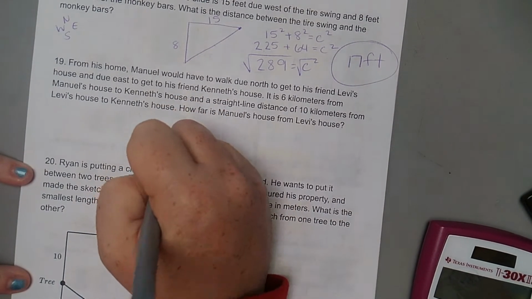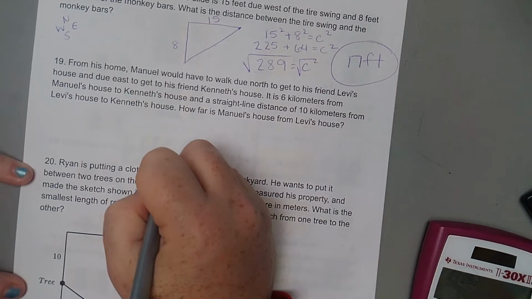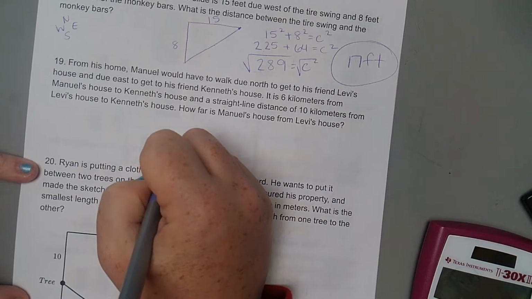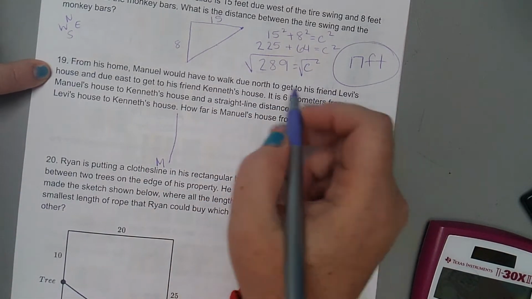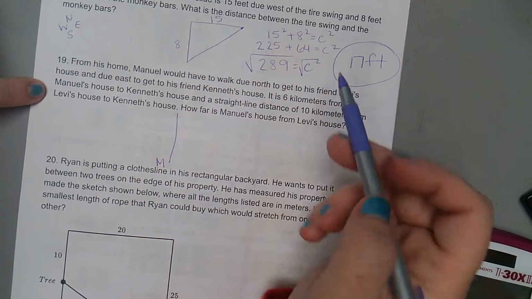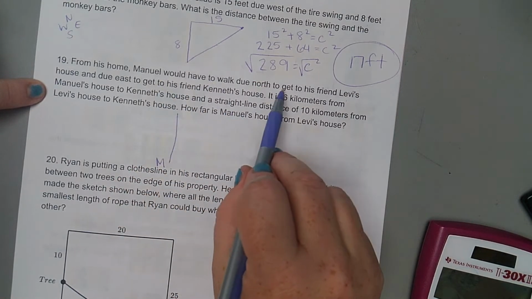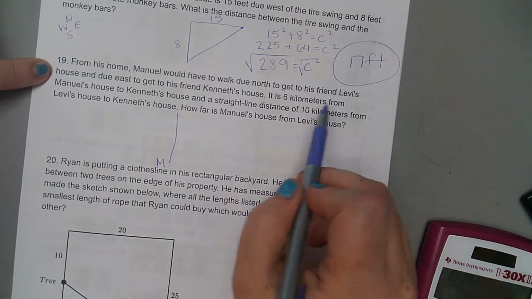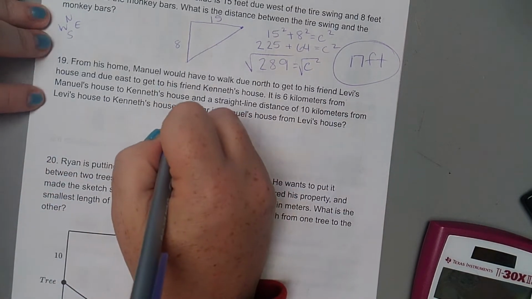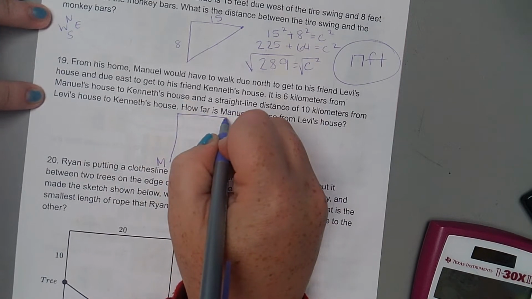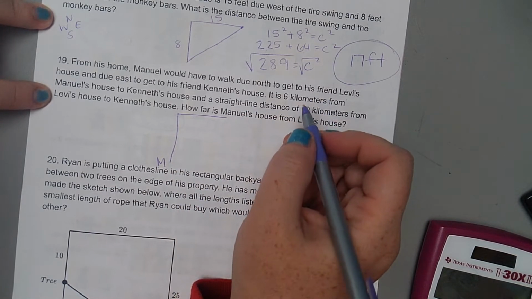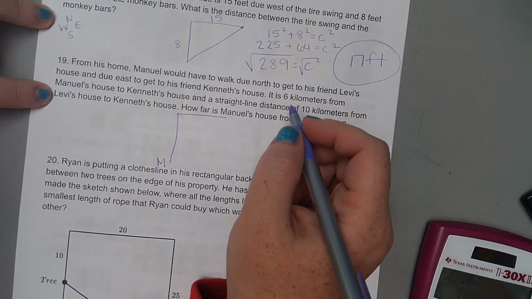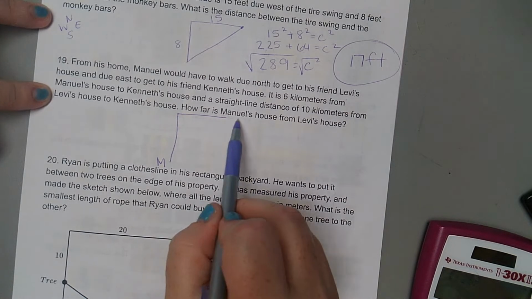Okay, so Manuel goes north to Levi's to get to his friend Levi's house, and east to get to Kenneth's house. I think this is in the wrong order.